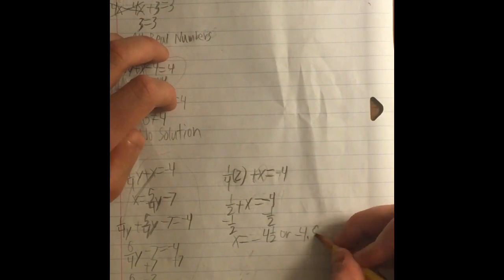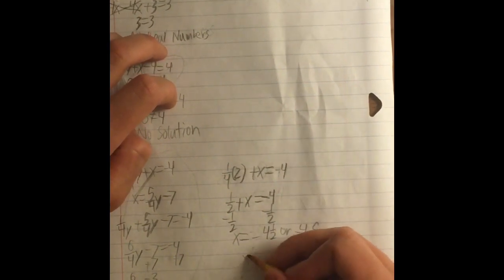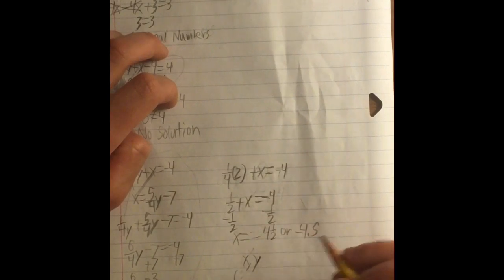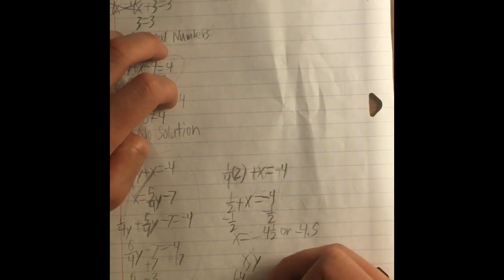Negative 4.5. And our xy pair will be negative 4.5, comma 2. Alrighty, and that's our fraction problem.